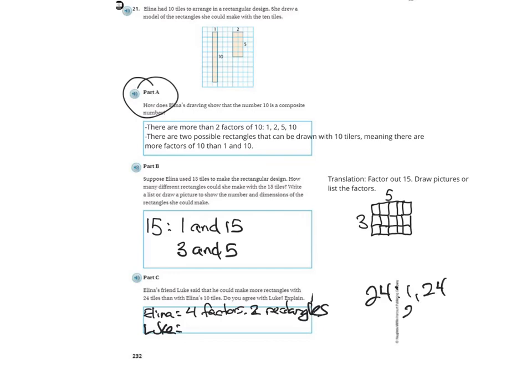Now let's do 2. I know 2 and what? Good, 12. About 3? Sure. 8 times 3 is 24. And what about 4? Sure, 6 and 4 is 24. 5 doesn't work. And so we're done factoring out. These are my factor pairs. So Luke, how many factors does he have? 1, 2, so we have 1, 2, 3, 4, 5, 6, 7, 8. Yeah, okay. And this is where I write 8 factors. And we have 1, 2, 3, 4 rectangles.